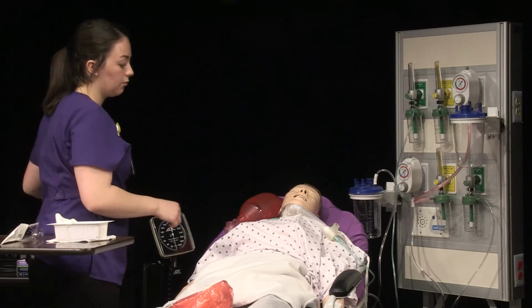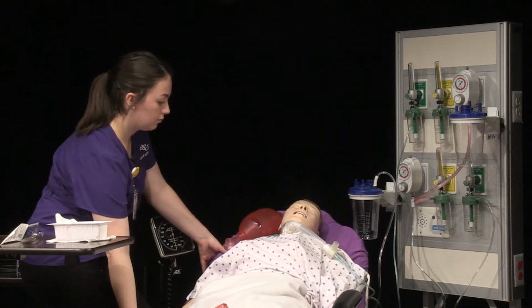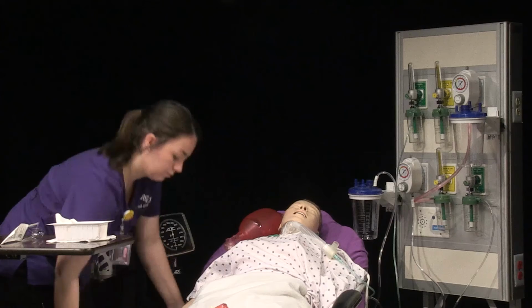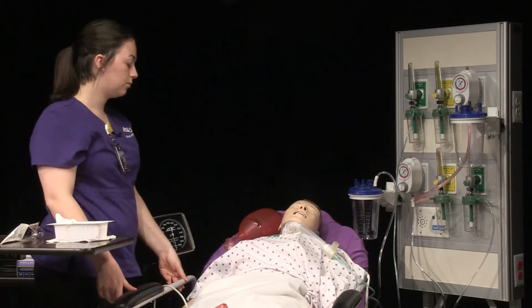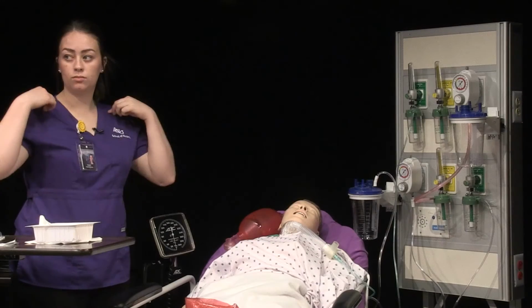Okay. Return the bed to its lowest position. Raise the side rails. And verify that the call line is within reach. Don clean gloves.